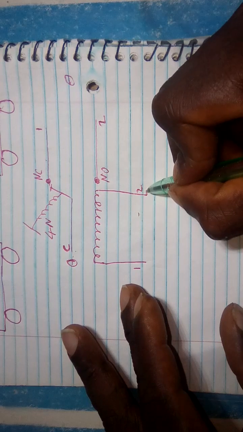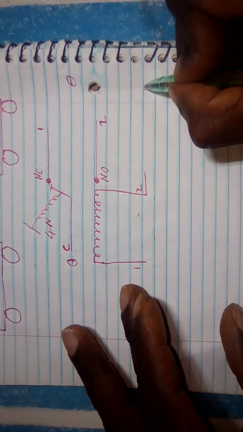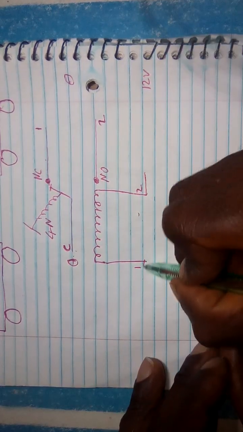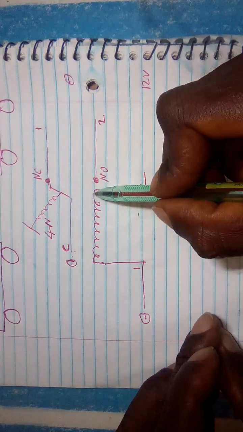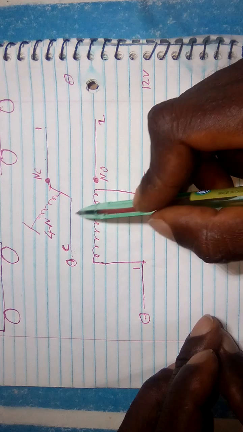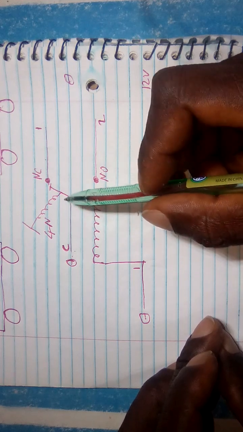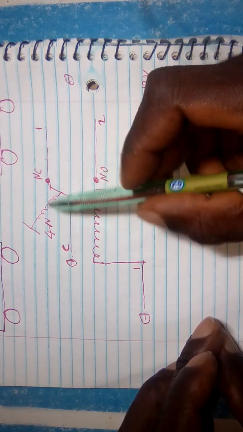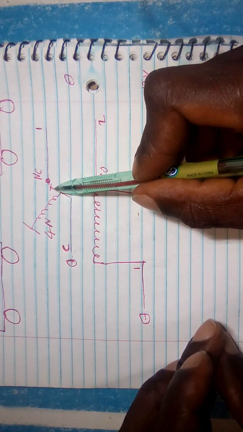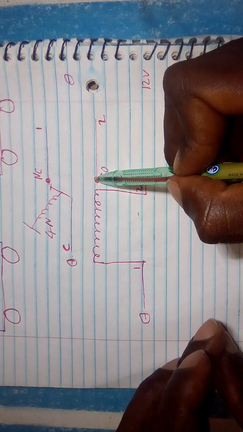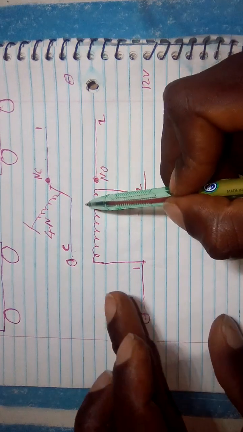Now suppose we input 12 volts into this solenoid. The solenoid is directly going to create a magnetic field with a higher force that is greater than the force of the spring, and this pin will move automatically from this point to this point, and we don't want that.